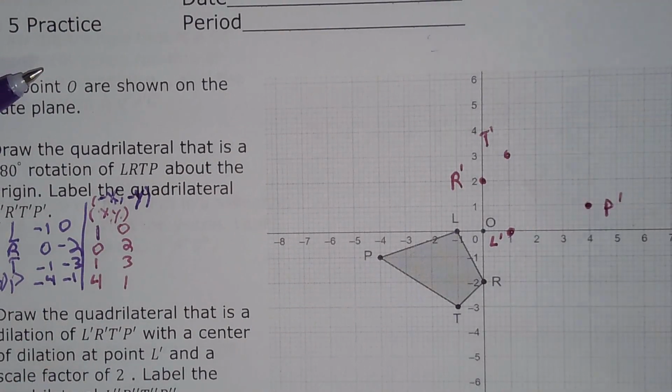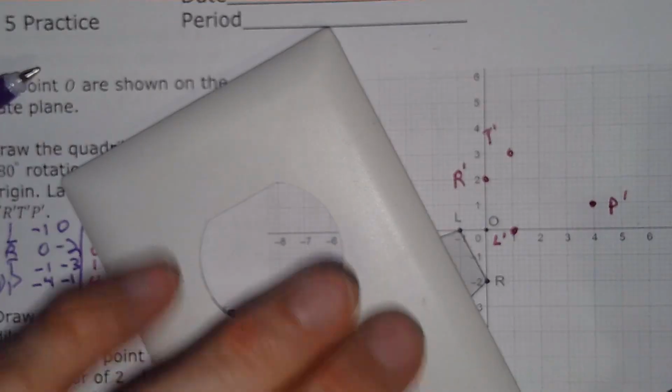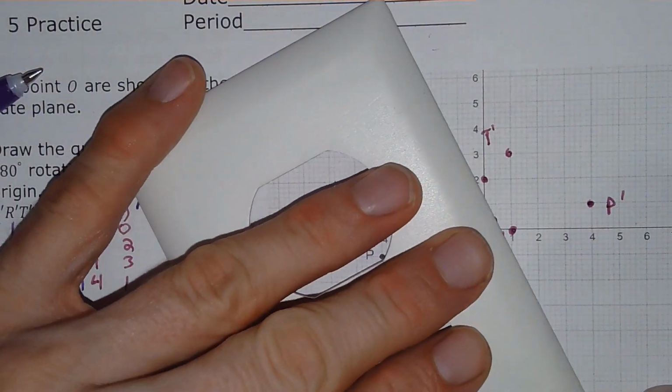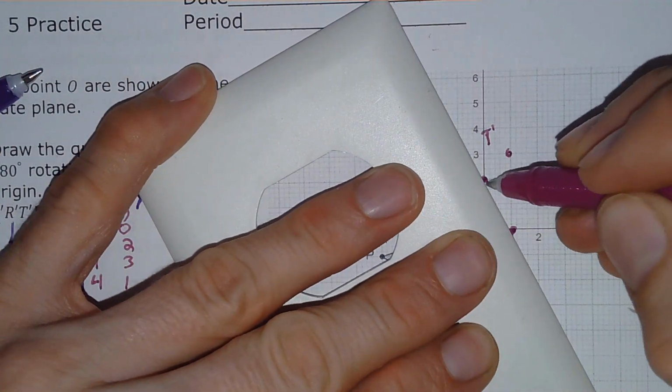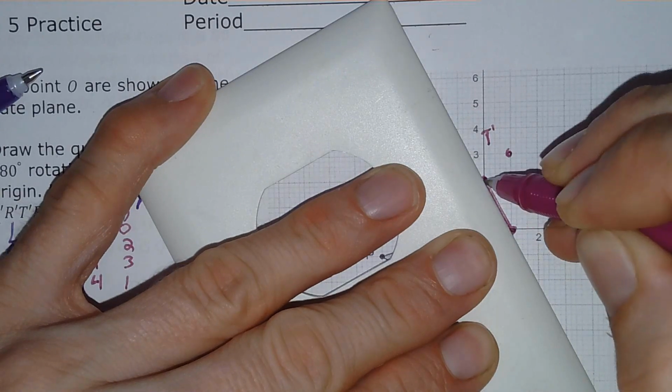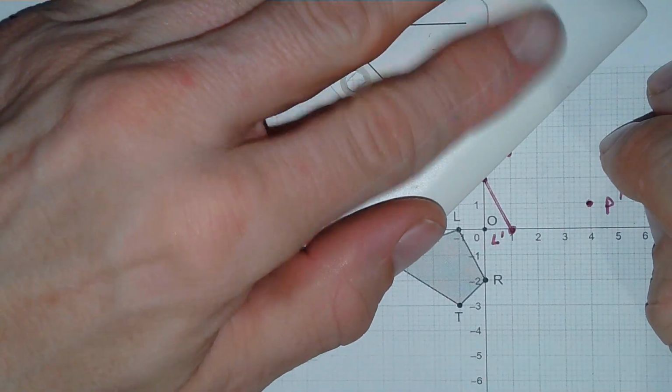And that should be a refresher from Unit 4. I'm going to use this super sophisticated straight edge to draw all of these interconnecting lines here.